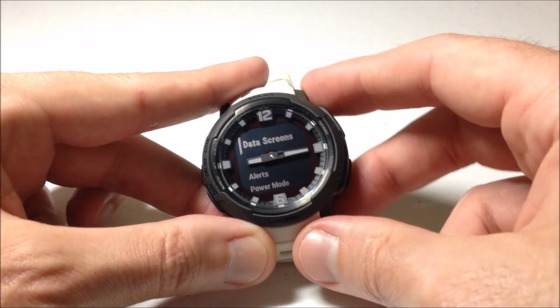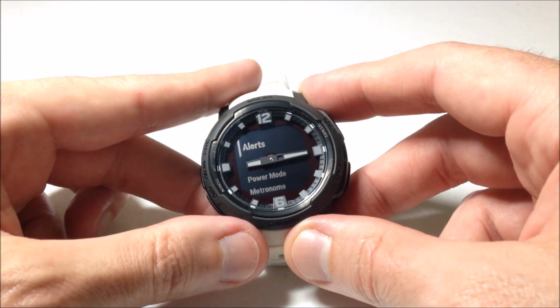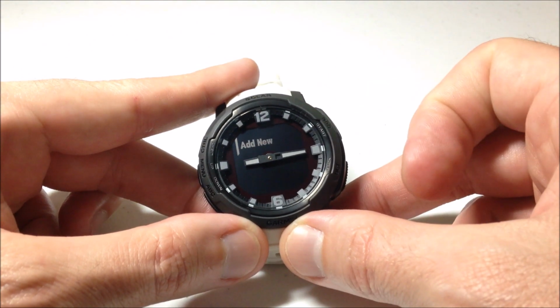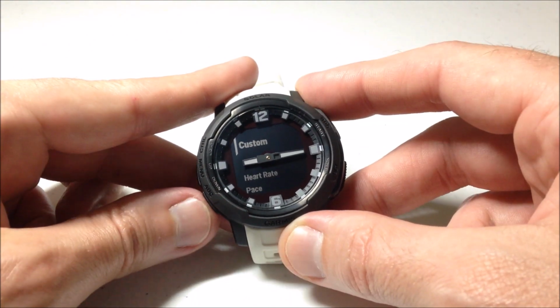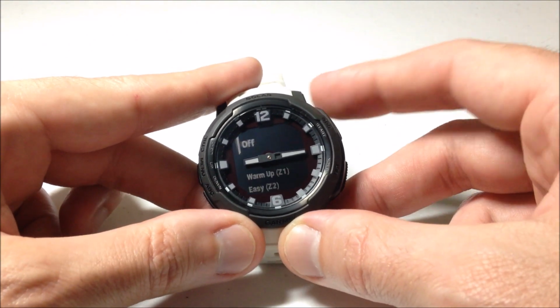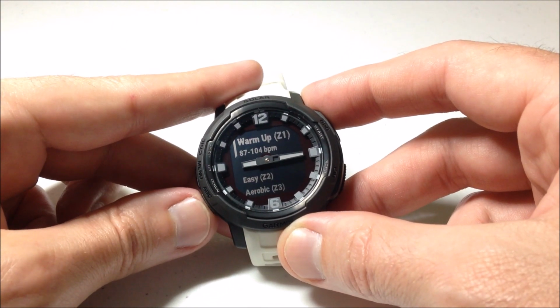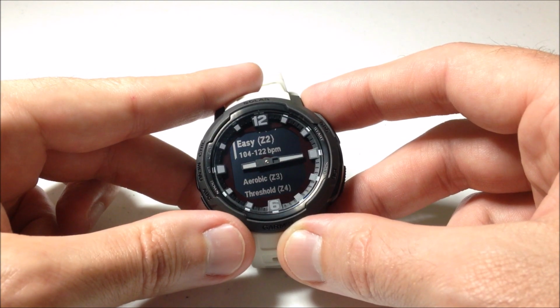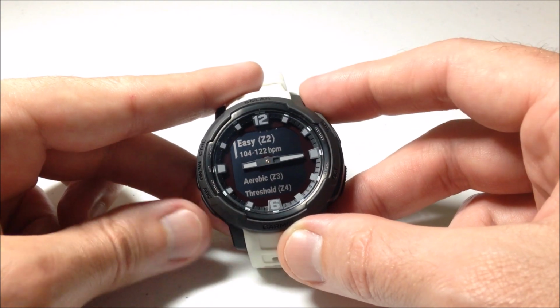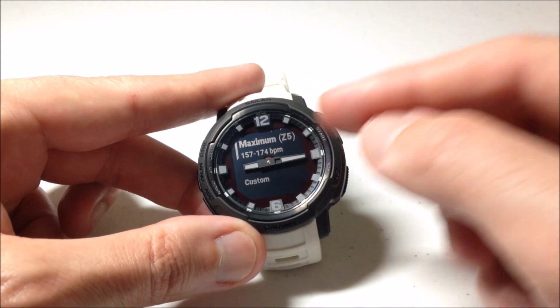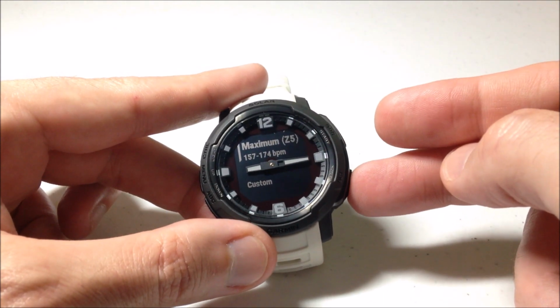I'm going to press the back button. When I go to a walk activity, do I want any alerts during the activity? If I press the GPS, I can add alerts. So for example, maybe I want a heart rate alert. If I get to easy mode for my heart rate zones, alert me. Or maybe you want to say, hey, look, if I hit my maximum heart rate zone, give me an alert. You can set anything you want.